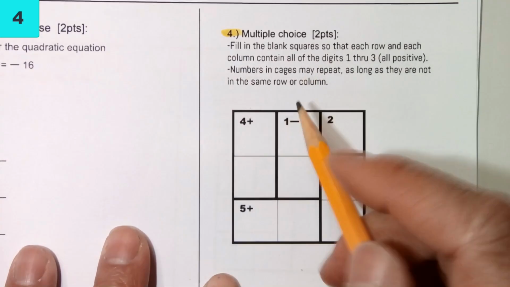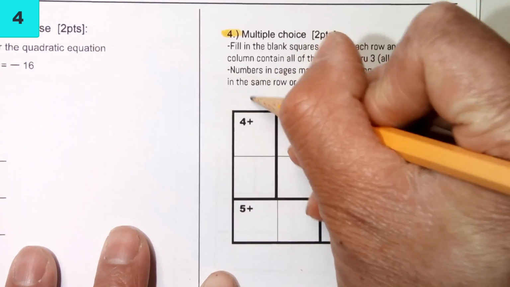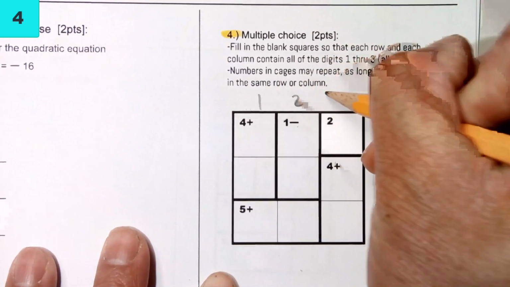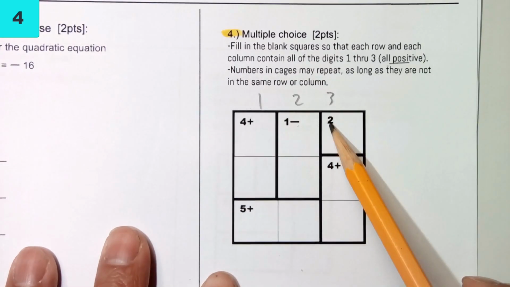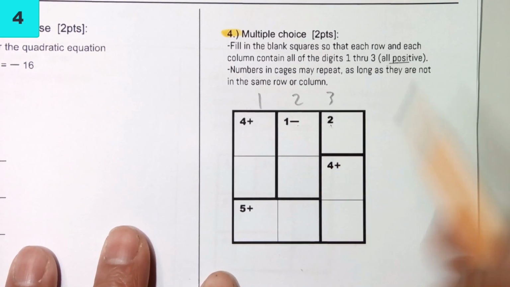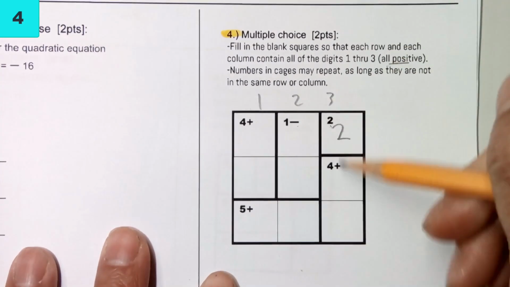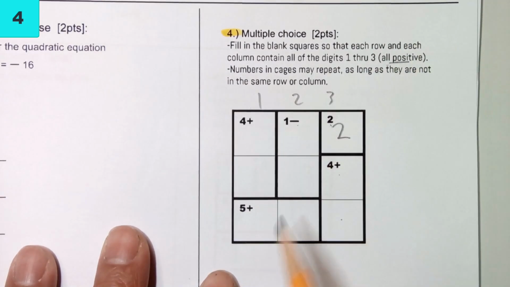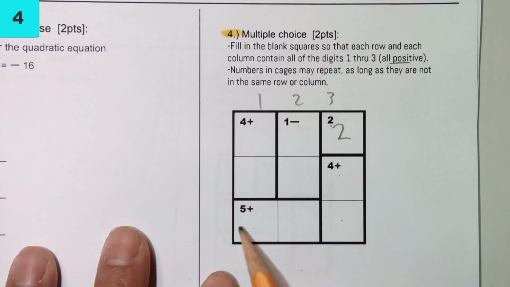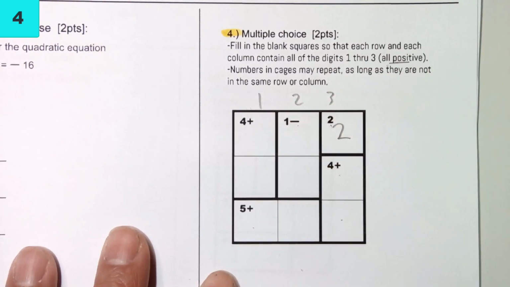Alright, this one has subtraction, but we're going to use all positive numbers. There are 3 boxes, so I'm only using the numbers 1, 2, and 3. Notice this number has no math operation, so that's my free space. I need 2 numbers. I can't pick 2 and 2, maybe 1 and 3. This one's going to have to be like 3 and 2. This is going to have to be like 1 and 3, so let's try it.